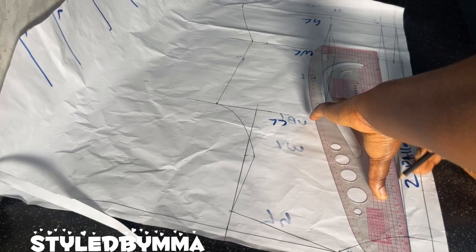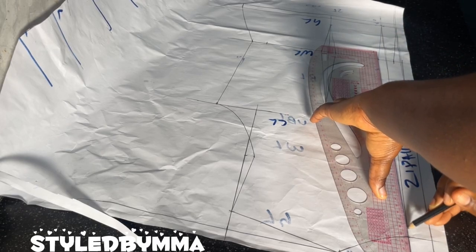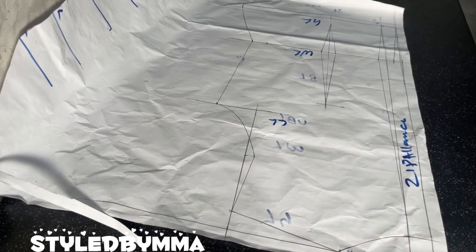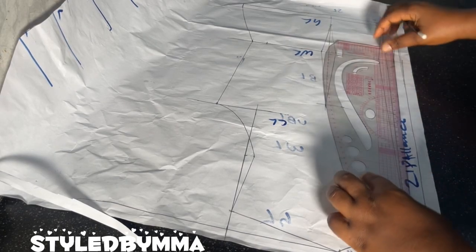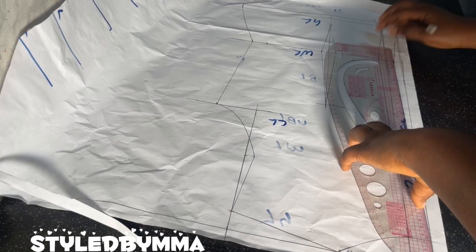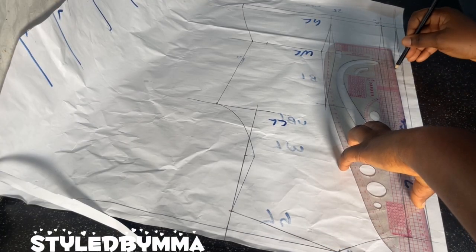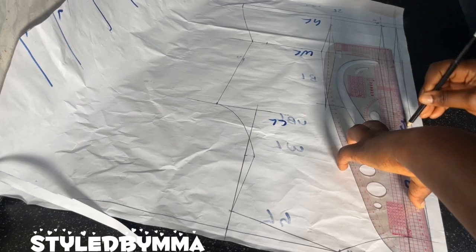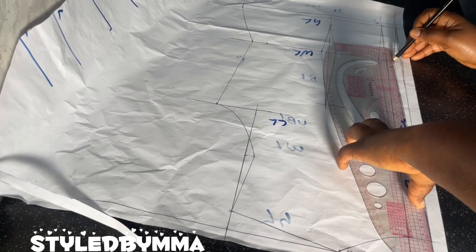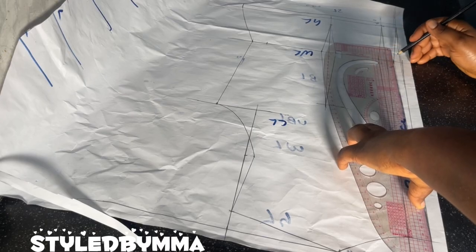Just connect it to that neckline and also connect the last one to where your zip allowance starts from the neck point. At this point, we take off that line that, when you wear your dress, makes it seem as if something is hanging at that part.